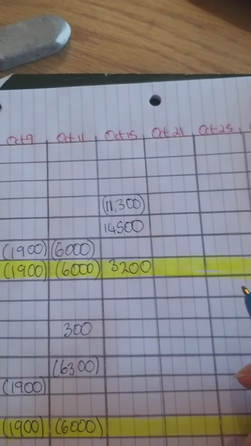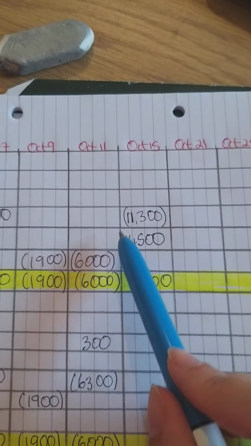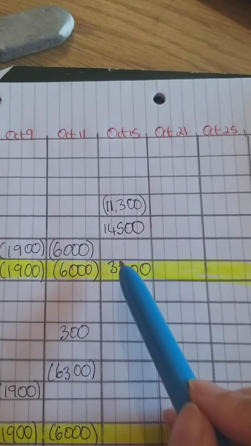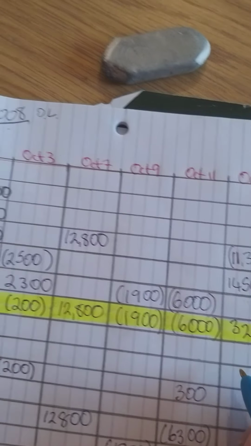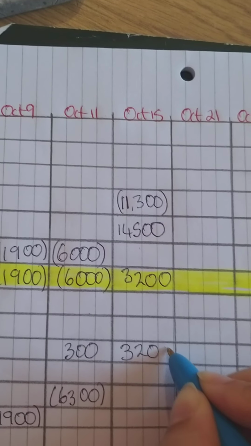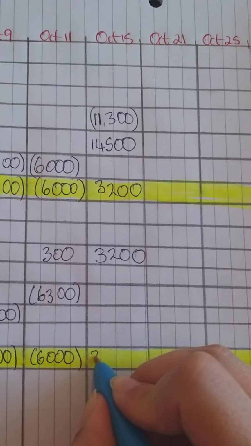Okay, so we made a profit of 3,200. So if you take away the actual price and how much they're giving you, that'll go into our profit and loss. So that'll be 3,200. Okay, so that gives us a positive 3,200 in our total.